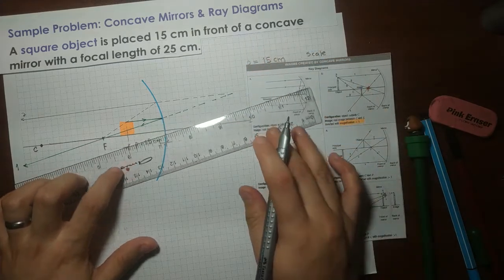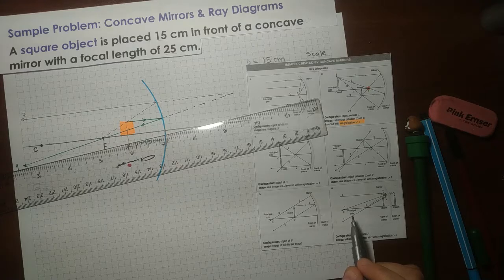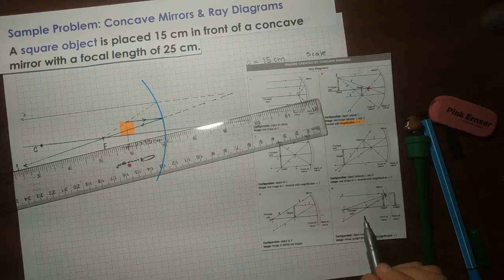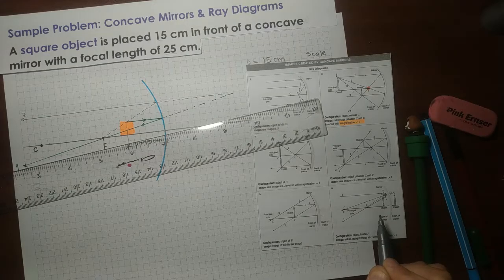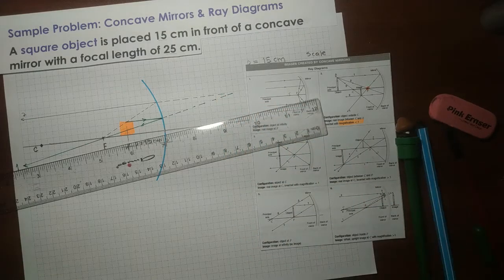Now, for my third line, take a look at the image. It comes from the intersection point. It touches the mirror and then returns until the point C. So where is it coming from? It's coming from the dashed line in the back. I'm going to use a different color for this.